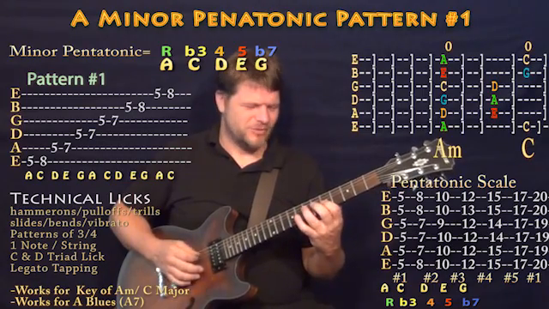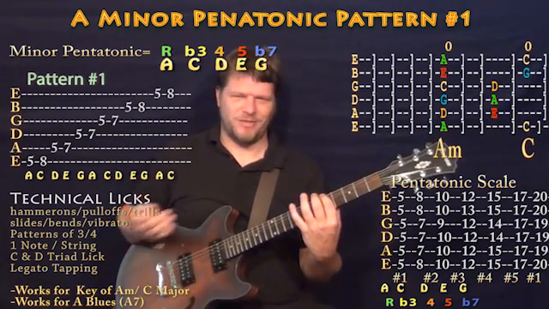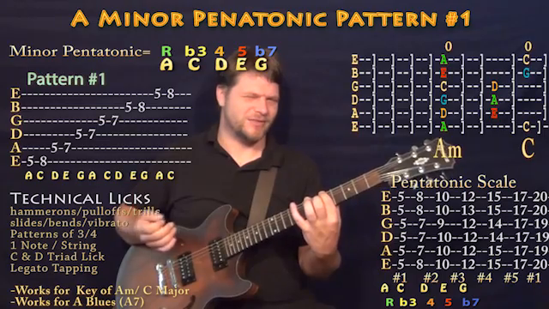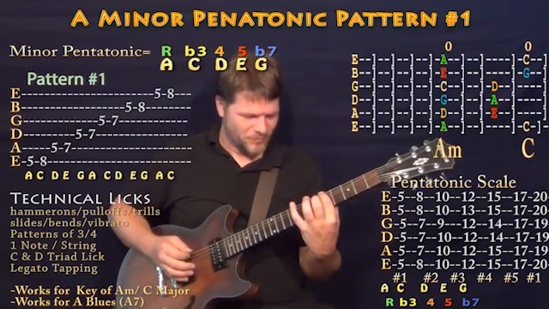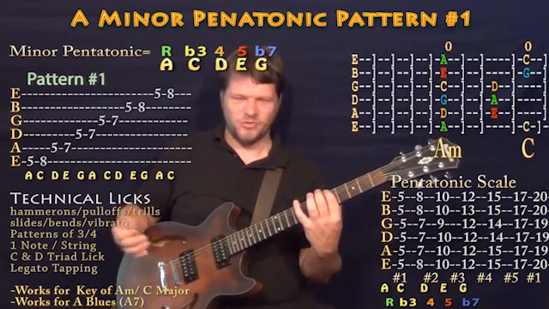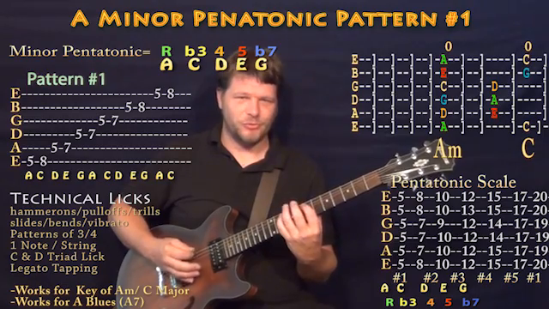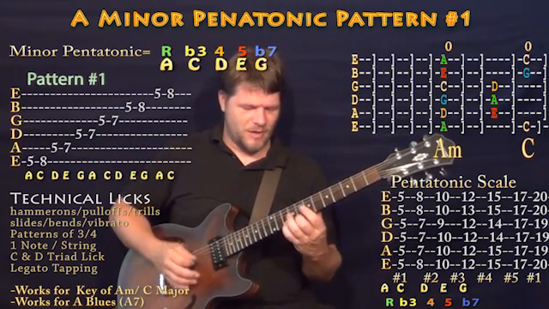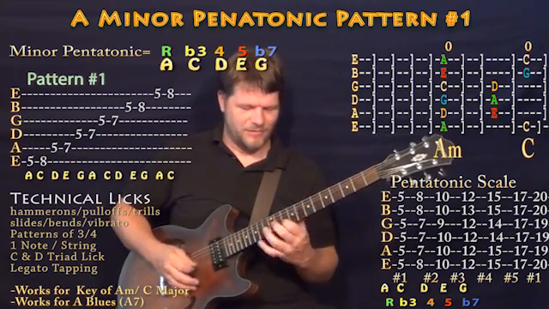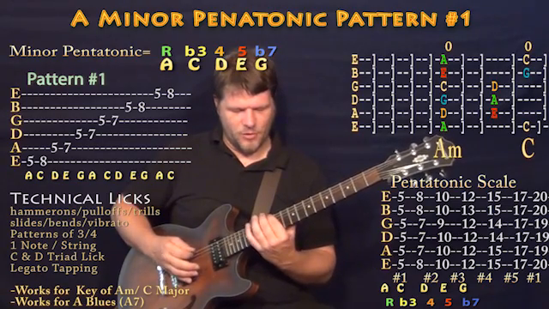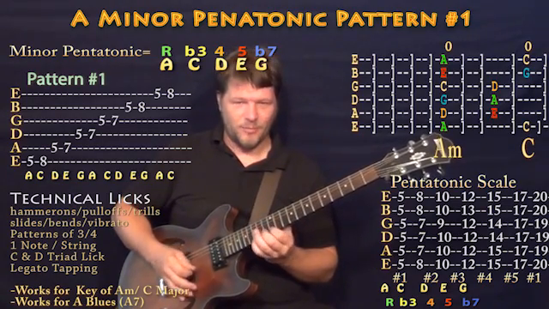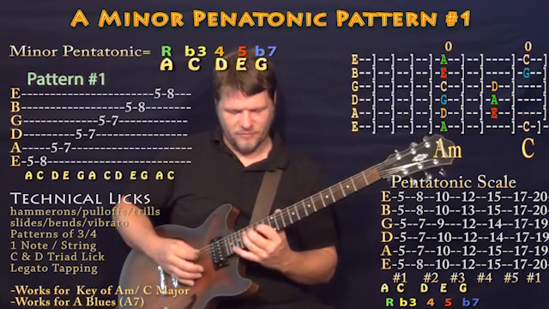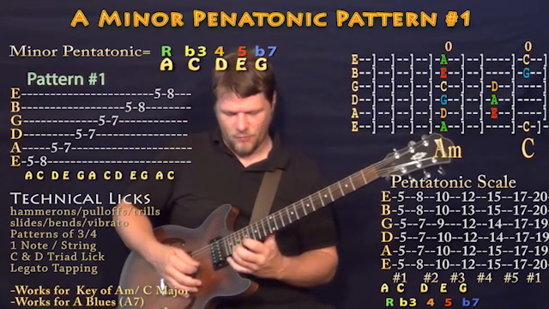There are lots of other patterns, and you can put these together too. I'm practicing this as a two-note scale. You may be familiar with those other patterns, pattern 2, pattern 3, pattern 4, up the neck. Some of you may have studied these patterns and how they move around.